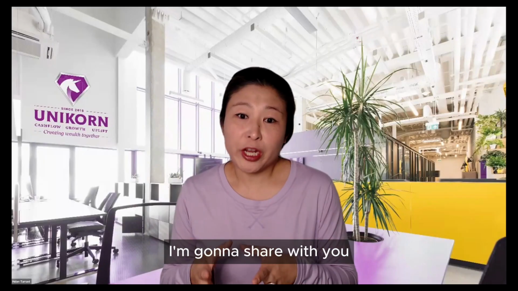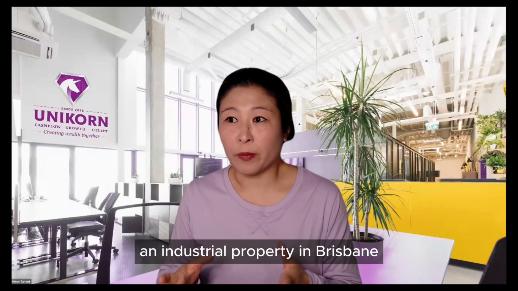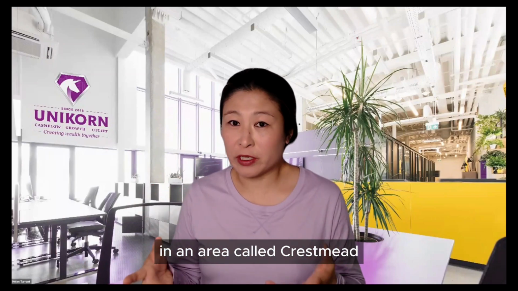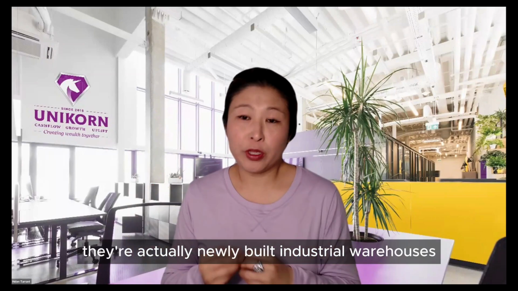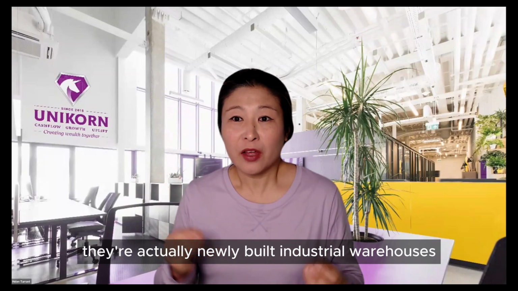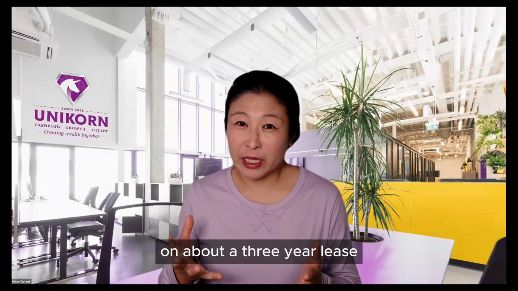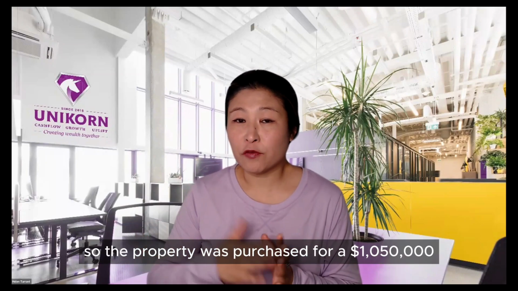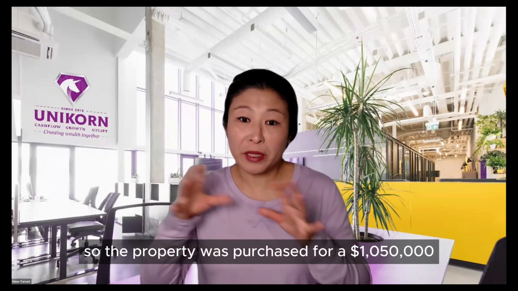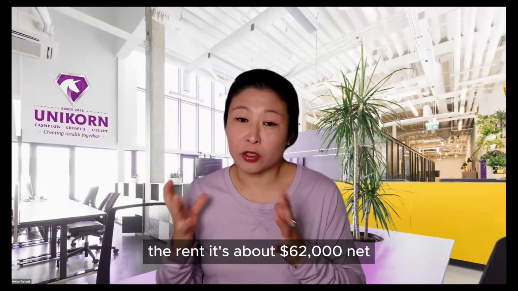So let's go. I'm going to share with you an industrial property in Brisbane in an area called Crestmead. They're actually newly built industrial warehouses. They have a tenant in there on about a 3-year lease. So the property was purchased for $1,050,000. The property is under contract at the moment. The rent is about $62,000 net.